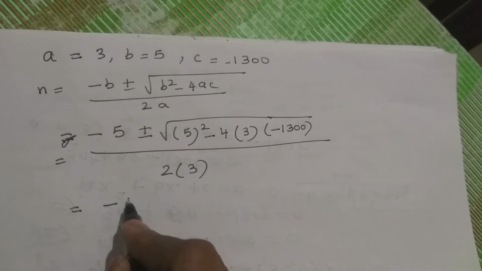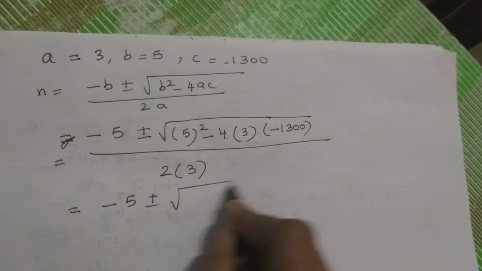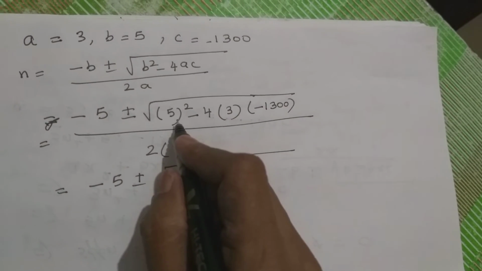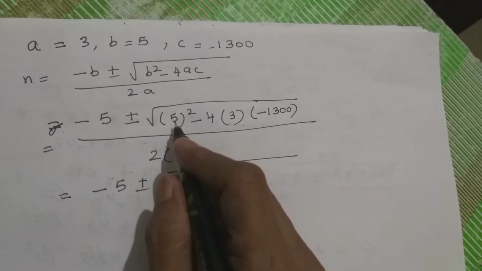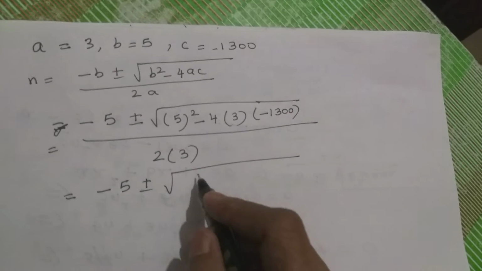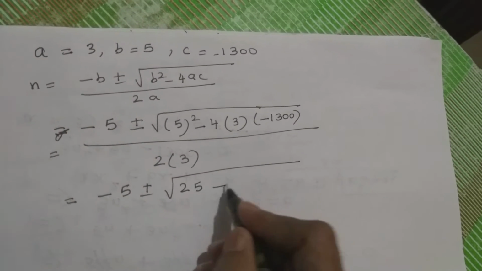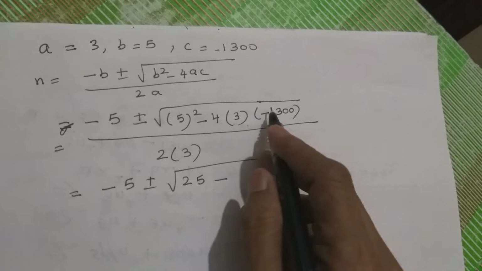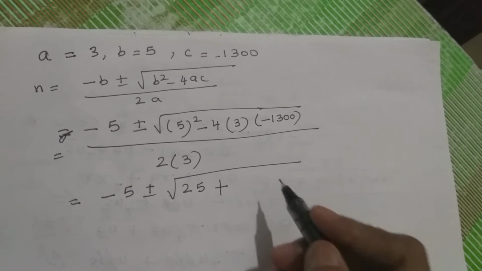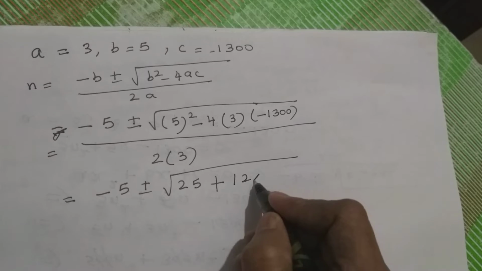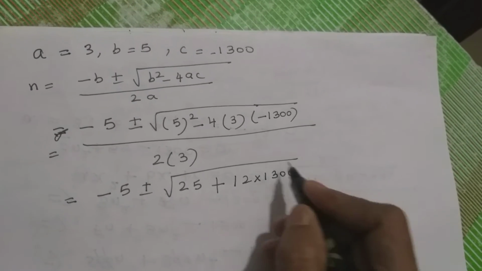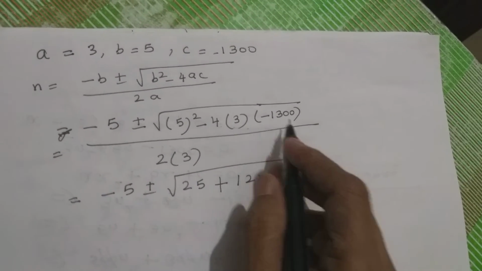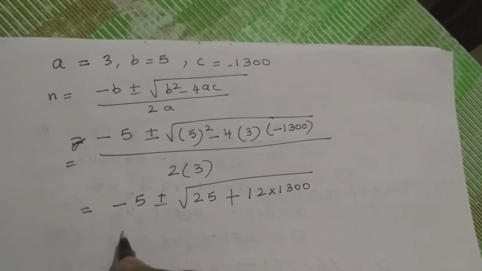So now minus 5 plus or minus 5 squared. You know square means power 2, means the same number multiplied 2 times. So 5 5s are 25. Minus into minus is plus, 12 into 1300. Multiply 4 into 3 into 1300, or this way also you can do it.